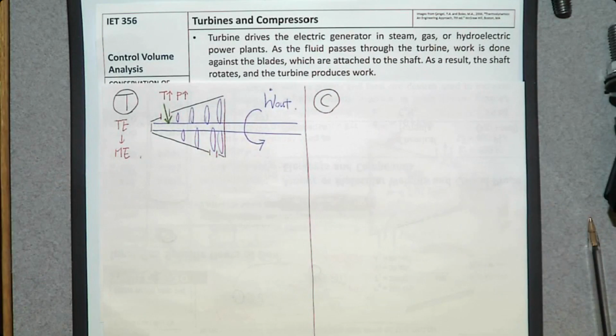Because of the expansion of this high temperature, high pressure steam, we create this shaft power. So what do we do with it? We couple this shaft with a generator. Then it produces electricity. That's what we do in many of the power plants. That's what we use, this electricity.